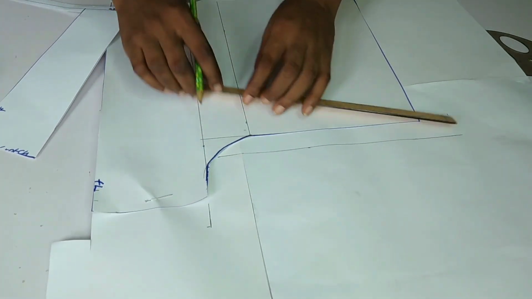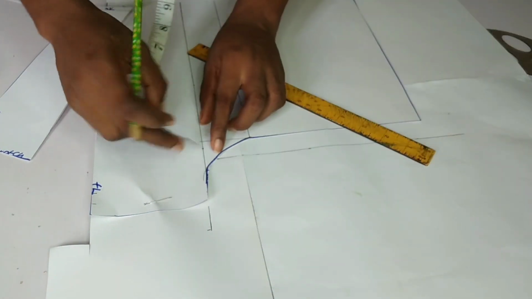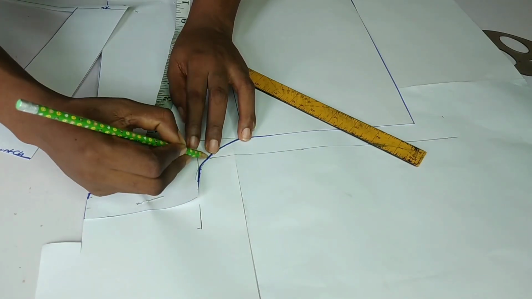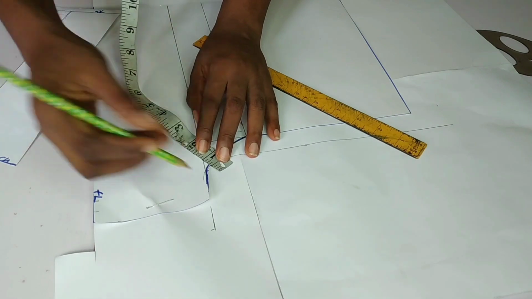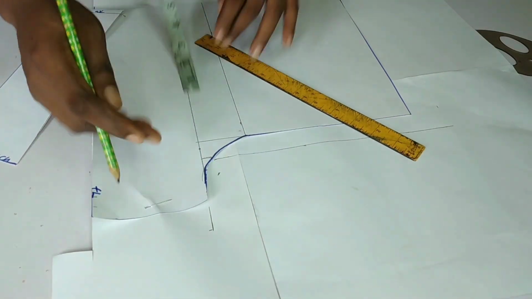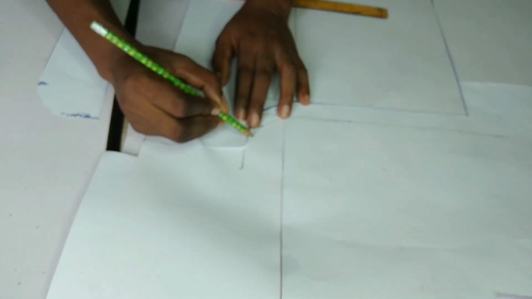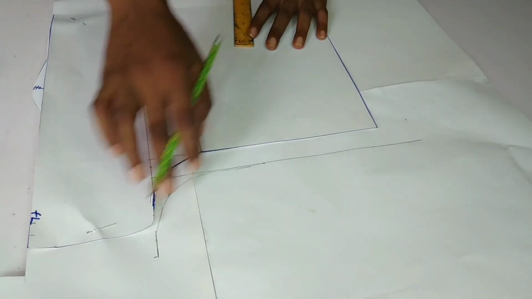When we have achieved all this, from this angle as well, here is the angle, between here and here, right? From there we are also going to come out like we did for the front by 1 inch, and then we are going to connect. I'm just going to use my free hand and connect instead. So this is what we have for the back, for the crotch part.